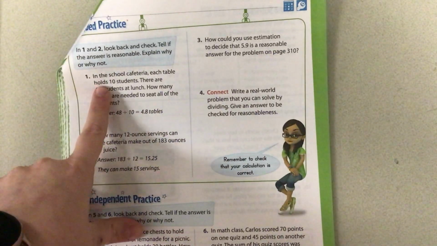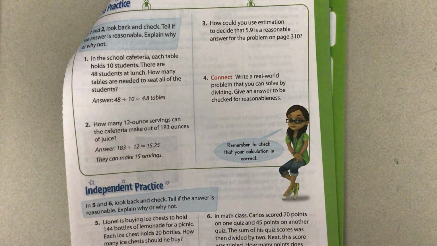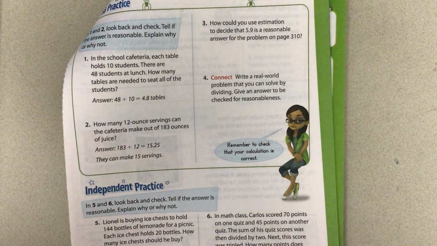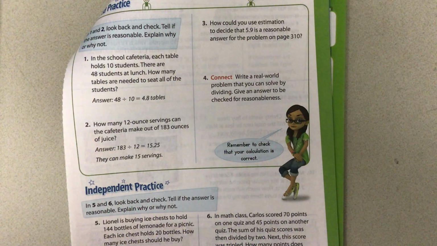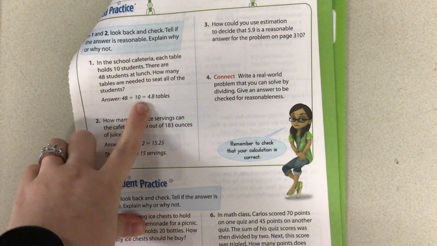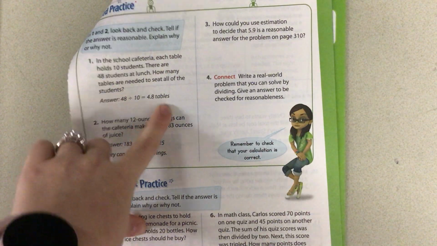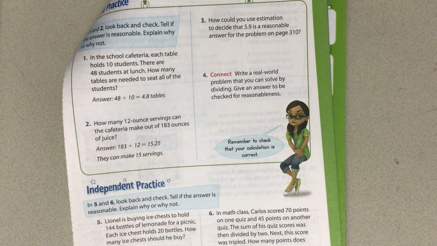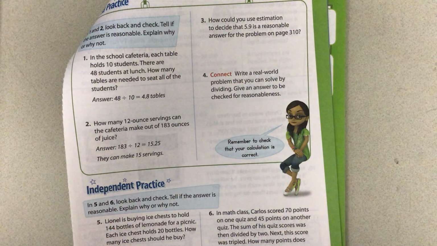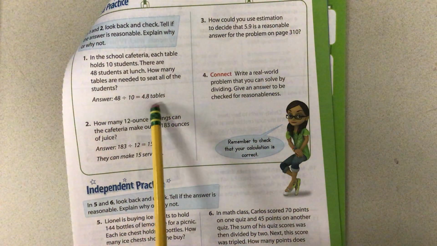All right, so we're looking at this one. It says in a school cafeteria, each table holds 10 students. There are 48 students at lunch. How many tables are needed to seat all of the students? So they're saying 48 divided by 10 is about 4 8/10 tables. So is that reasonable? Well, when we're looking at our question, we need to think to ourselves, how many tables are needed? Well, we need 4 8/10 of a table.